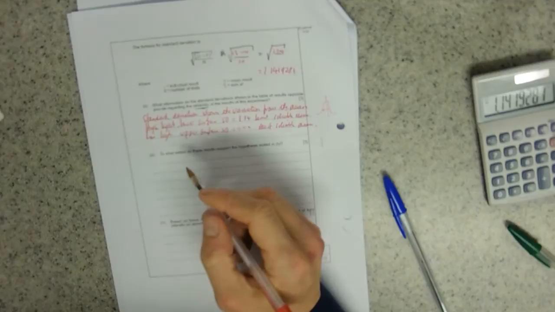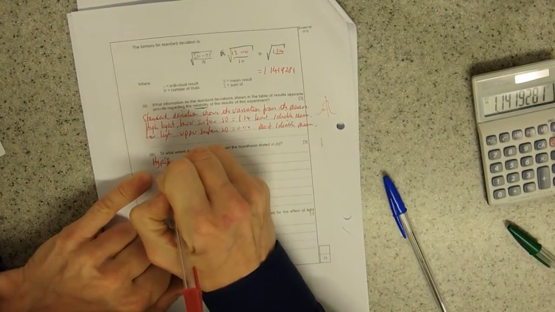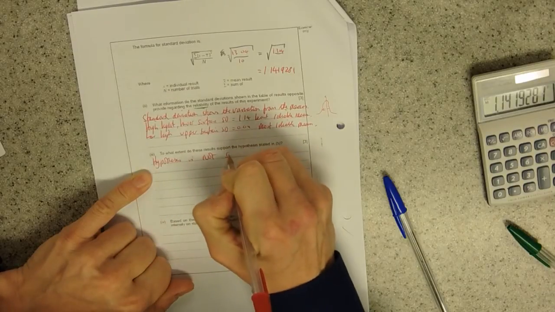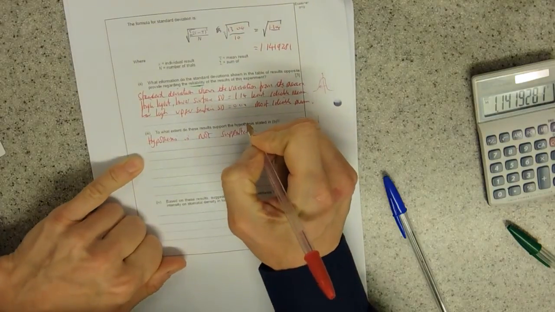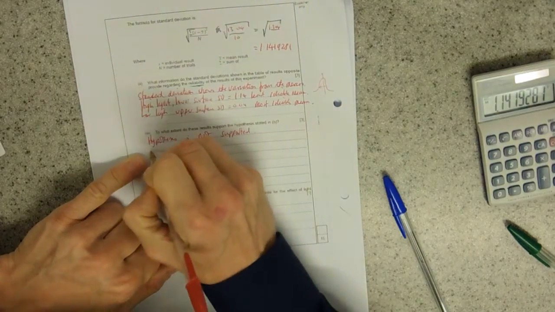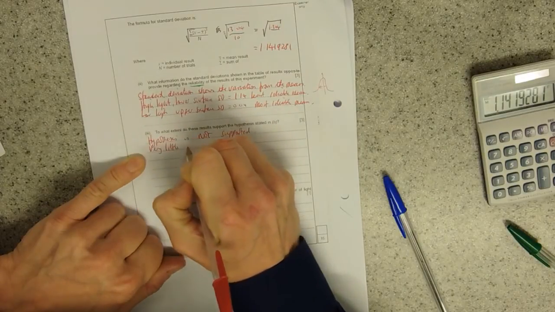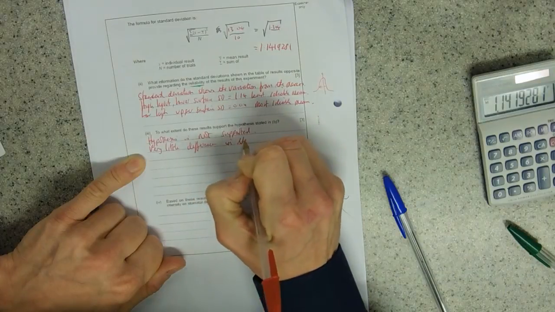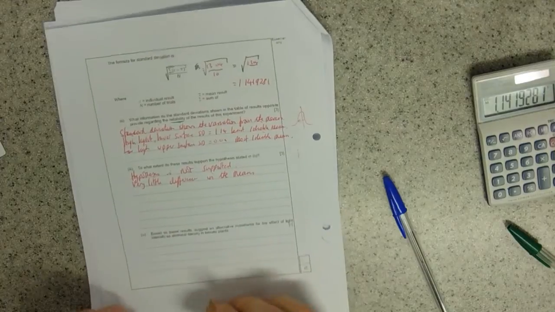So the hypothesis is not supported. There's very little difference in the means.